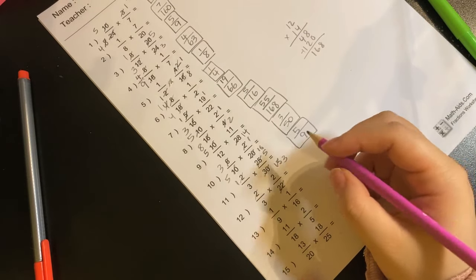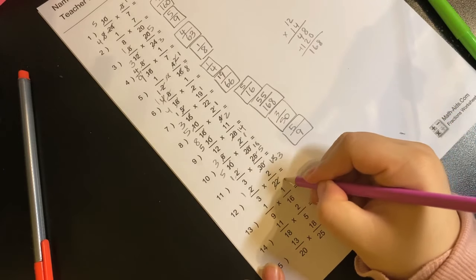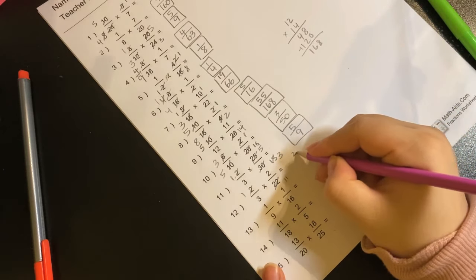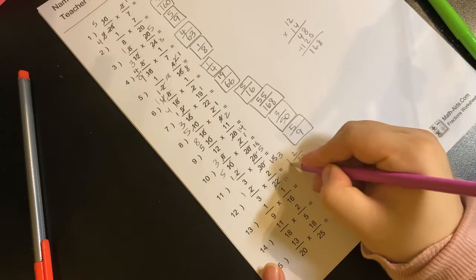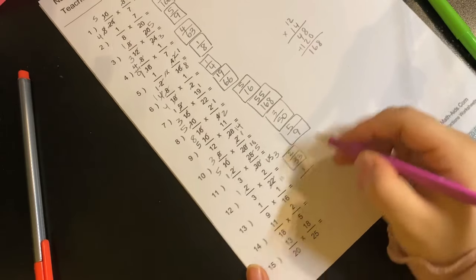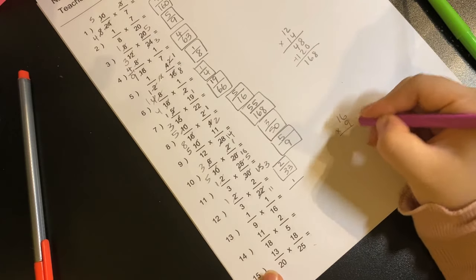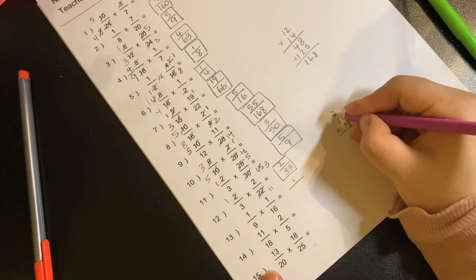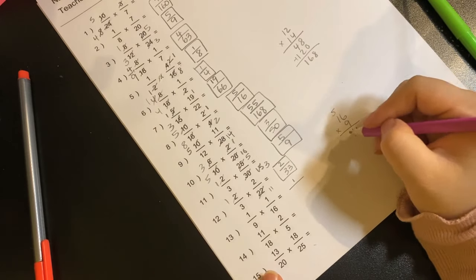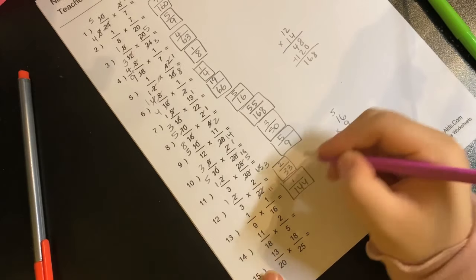Zipping, why do I keep saying zipping, dude? Zipping through it. Zip. 1 over 9 times 16 is 9 times 6 is 54. 9 times 1 plus 5 is 14. 144 indeed.